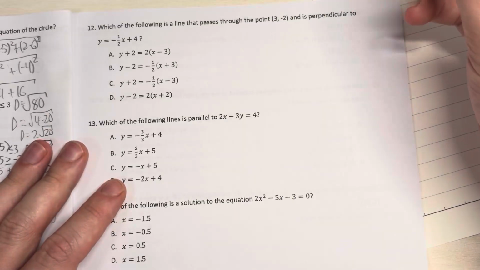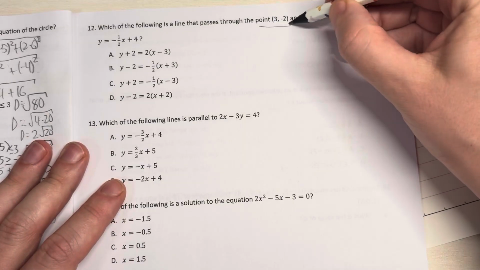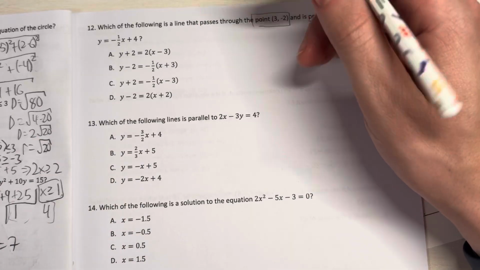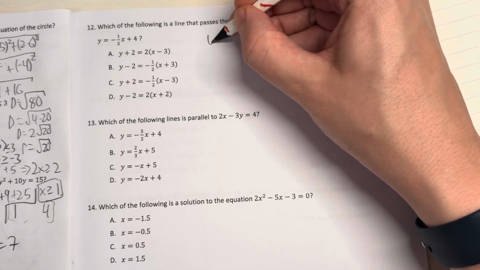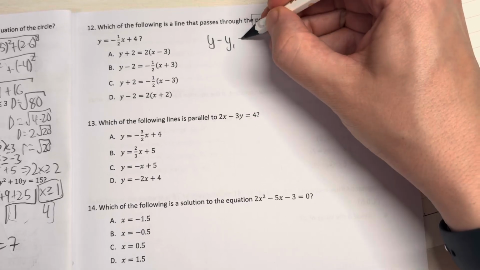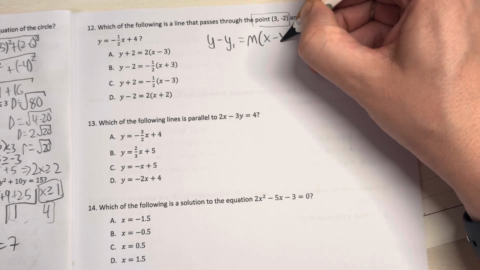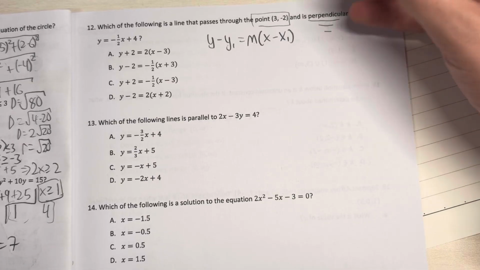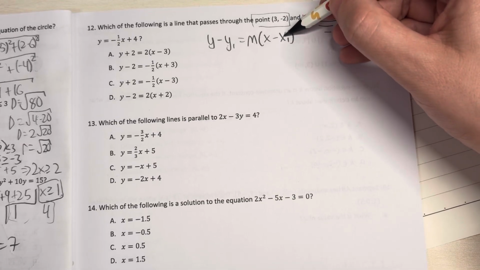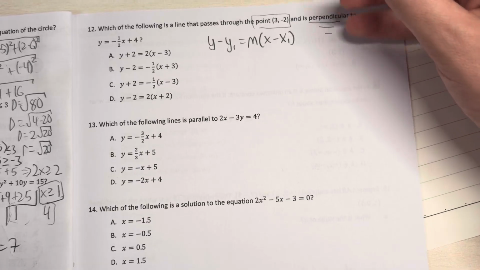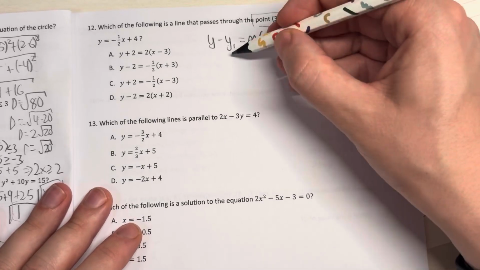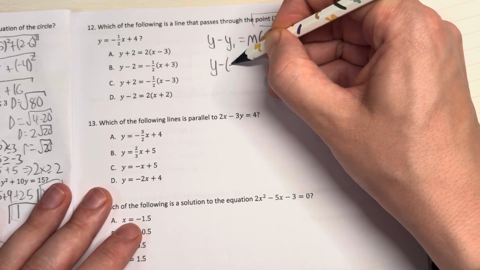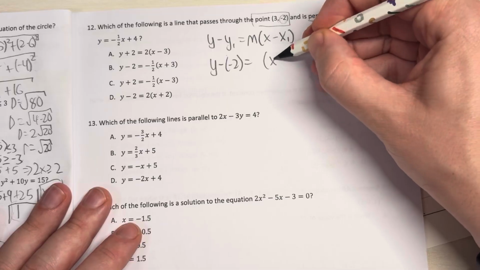All right, let's get into lines. Which of the following is a line that passes through this point and is perpendicular to this? Okay, so it looks like all our choices are in point-slope form. Point-slope form looks like this, where you have a line with slope m and a point x1, y1. Notice the similarity with the equation of a circle. It's got the x minus, y minus. So if we have the point 3 comma negative 2, the big thing to be careful with is, of course, this is the y value. So it's y minus negative 2, and then it's x minus positive 3.